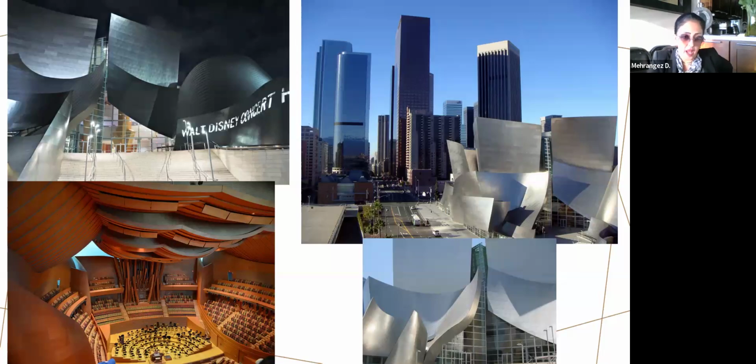The inside and outside kind of reflect. Look at the inside, the auditorium or the concert hall. Even that looks like things are coming at you. But that was the idea, that was the concept, and he did it. It was successful. Okay, so that's one.